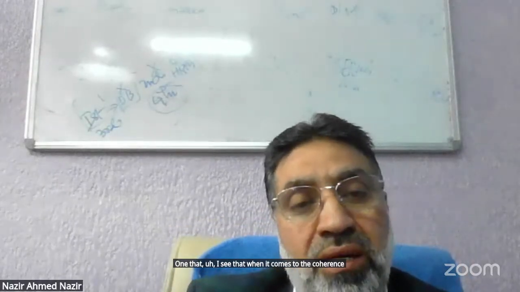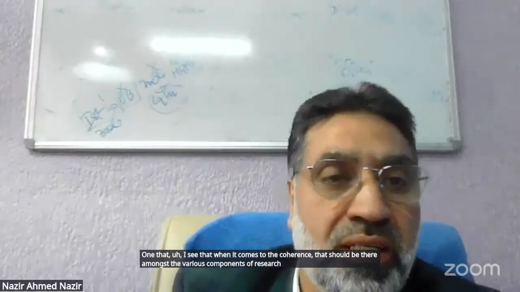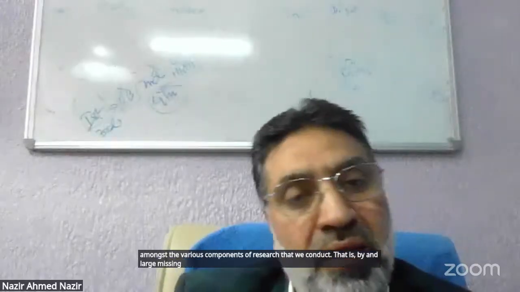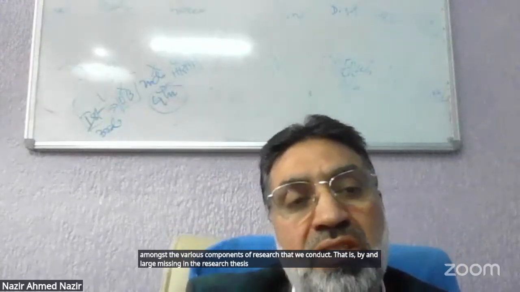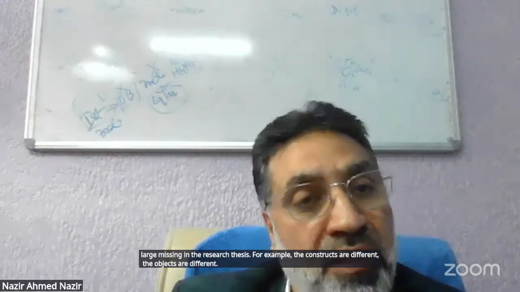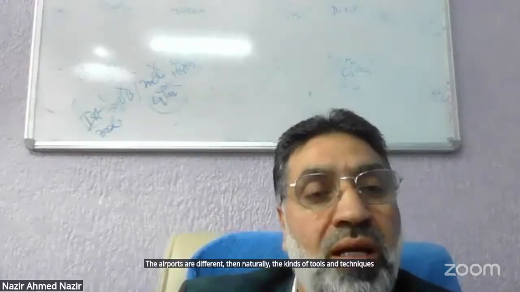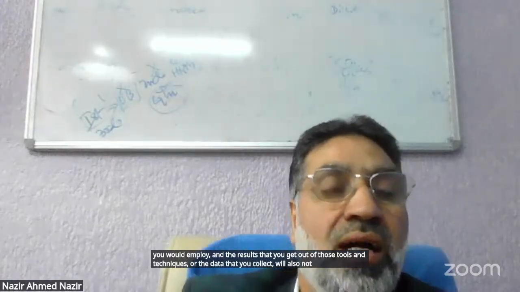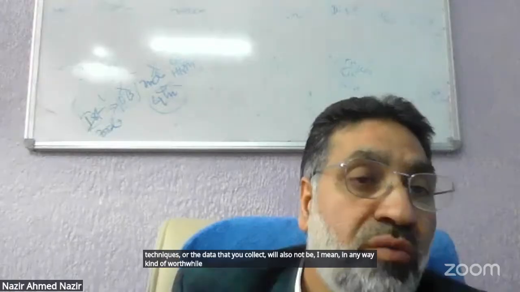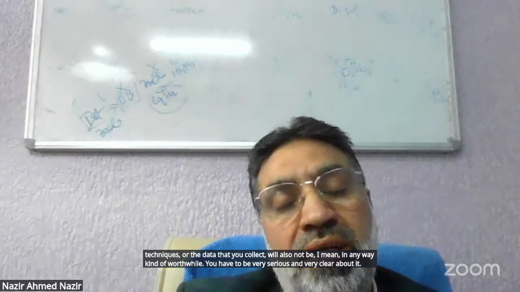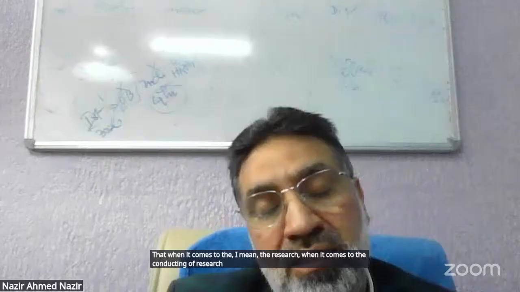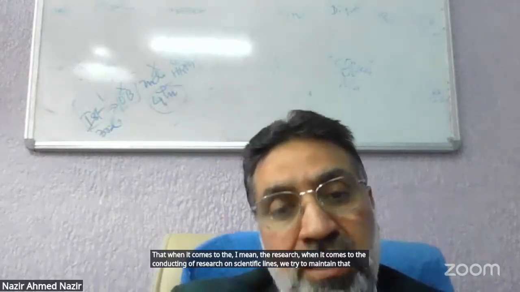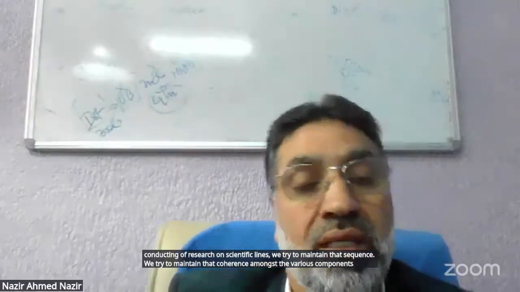One thing that I see is that the coherence that should be there amongst the various components of research that we conduct is by and large missing in the research thesis. For example, if the constructs are different, the objectives are different, the hypotheses are different, then naturally the kinds of tools and techniques you would employ and the results that you get out of those tools and techniques, or the data that you collect, will also not be in any way worthwhile. We have to be very serious and very clear that when it comes to conducting research on scientific lines, we try to maintain that sequence, that coherence amongst the various components of the research.